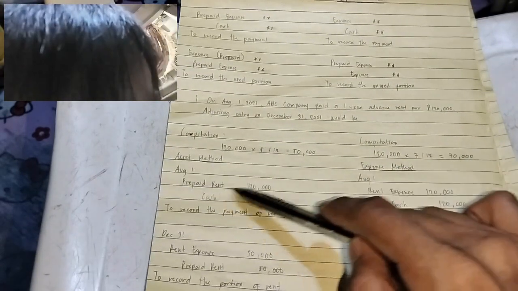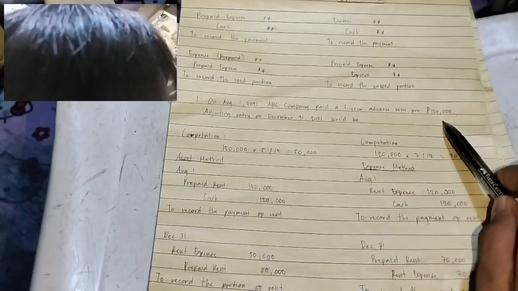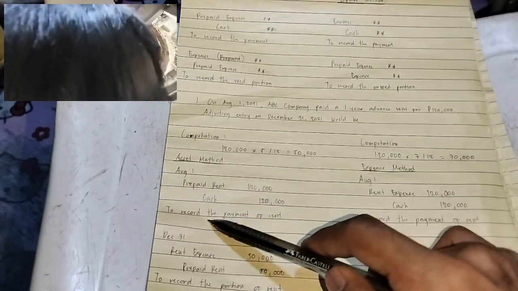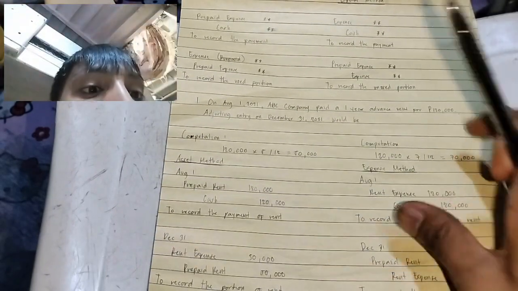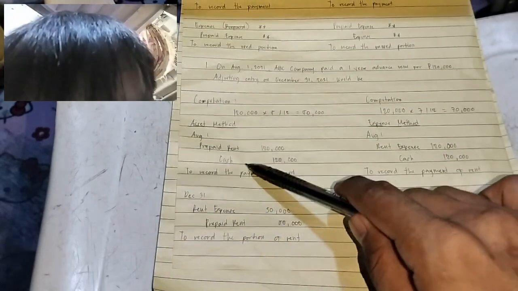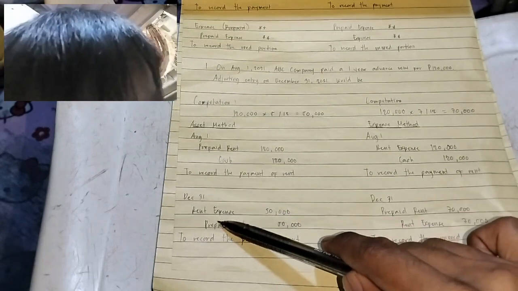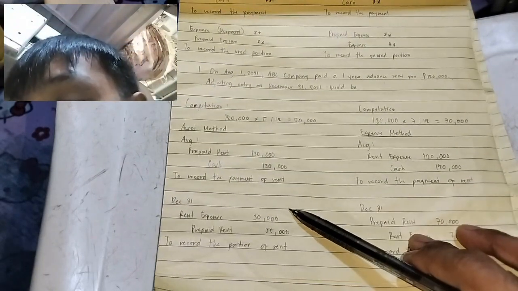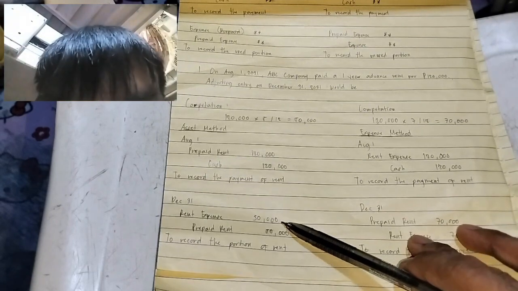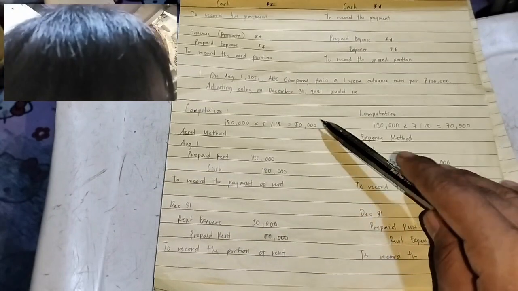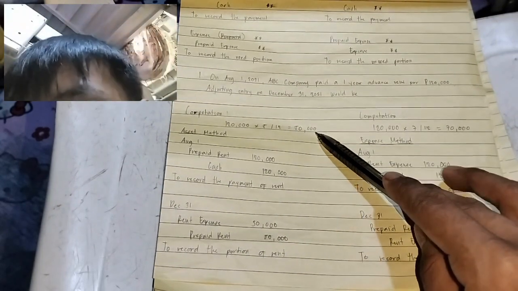August 1, prepaid rent 120,000, cash credit 120,000 to record the payment of rent. And in the adjusting entry, if we adjust this on December 31, the expense is 50,000 and prepaid rent 50,000, which is the total of this computation.